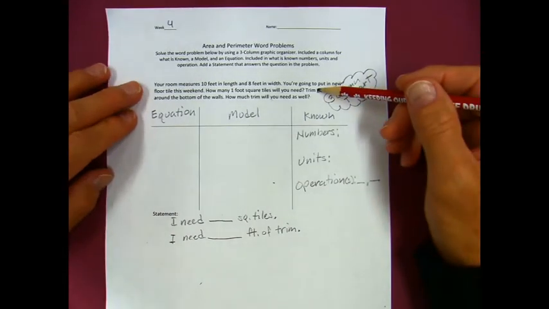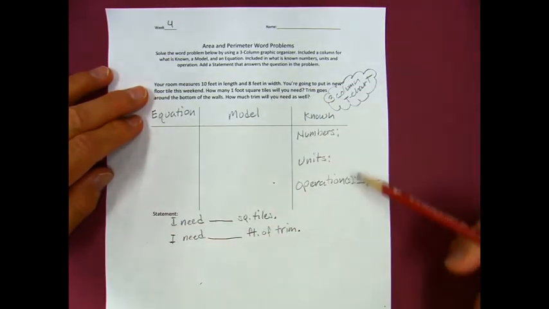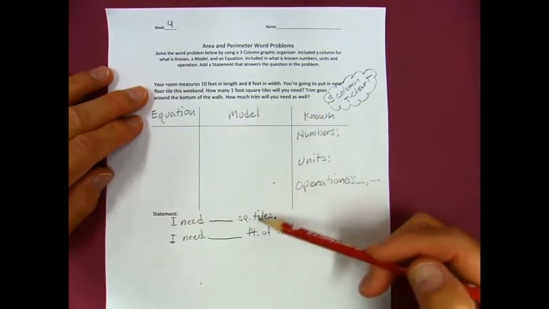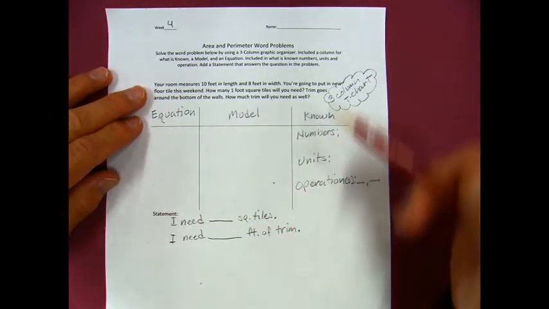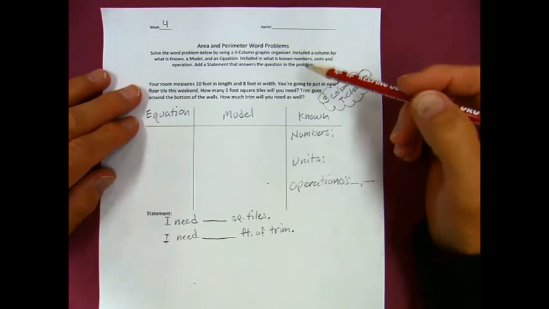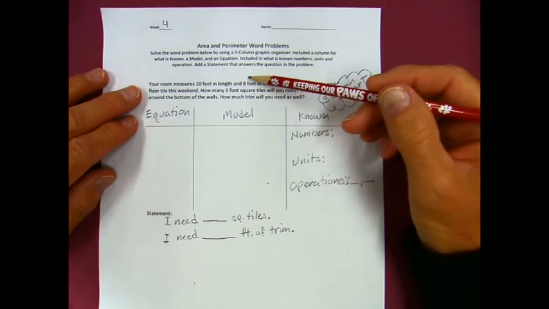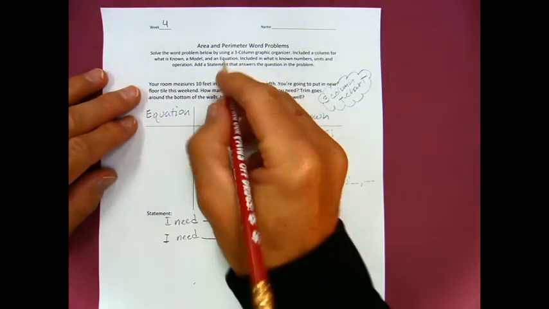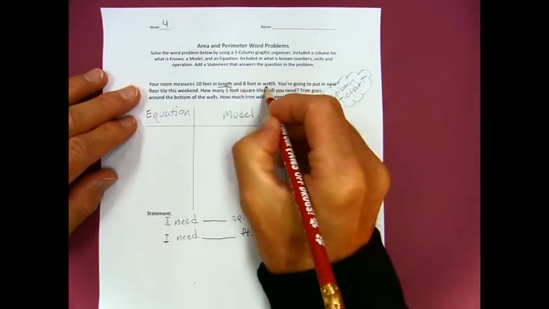The second part is reading the word problem and filling in what you can. A room measures 10 feet in length and 8 feet in width. Here's some new vocabulary, let's cover that down here.